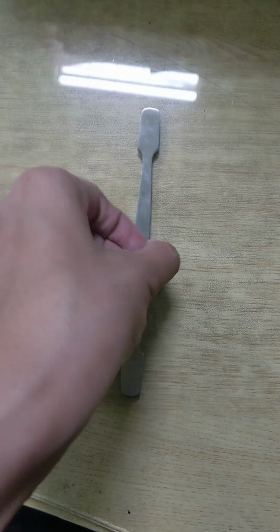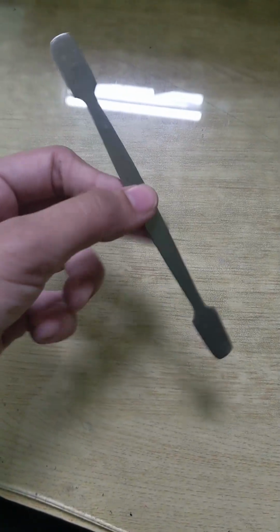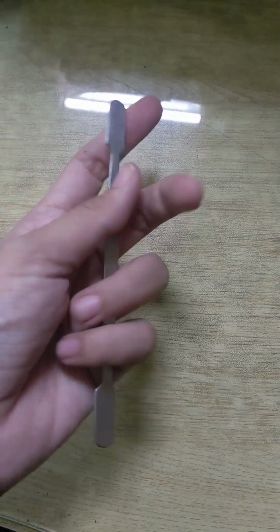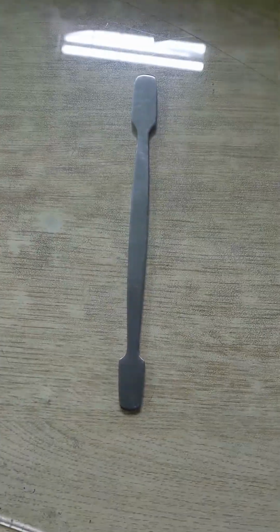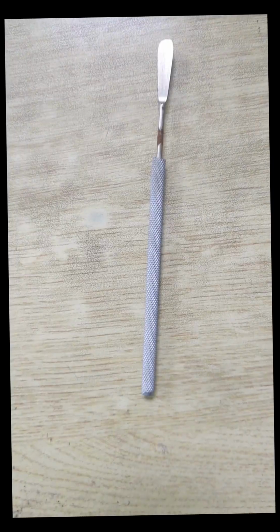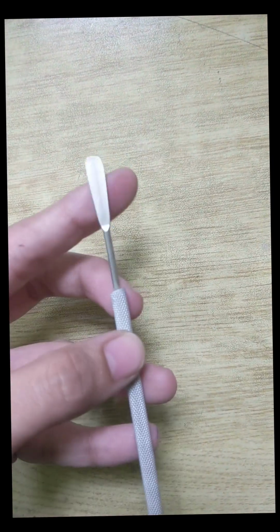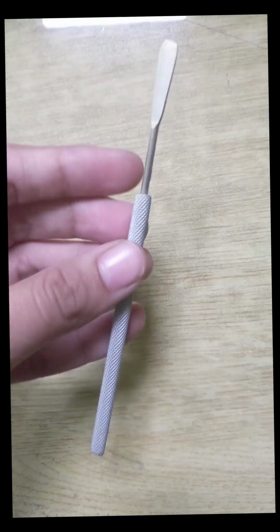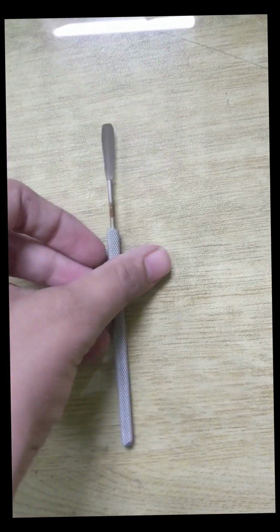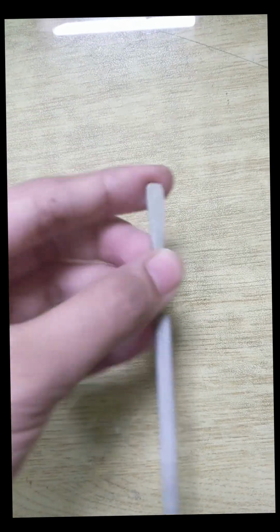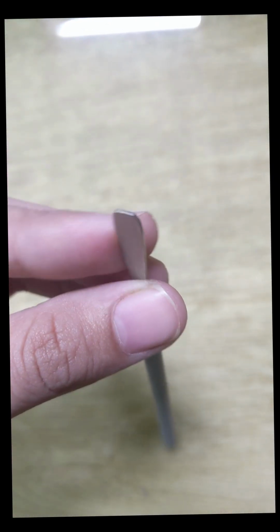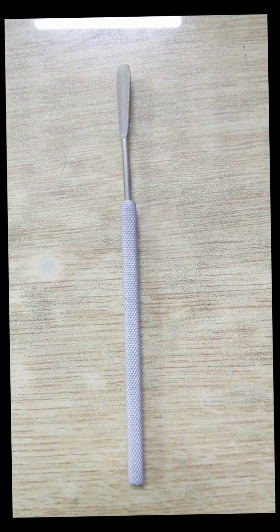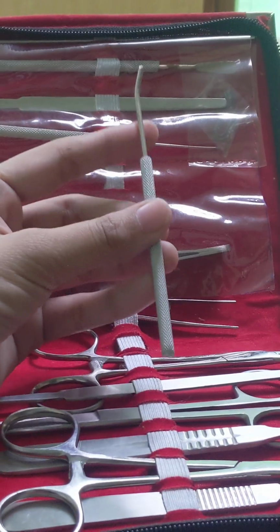And the next, this is the spatula. It's a dissecting spatula, a flat or paddle-shaped instrument. It is used to lift, spread and separate tissues safely without damaging the delicate tissues underlying. This is also a spatula, but that one is single ended, and previously it was the double ended spatula. Both ends can be used as a spatula to lift the tissues or organs, and this one is single ended.